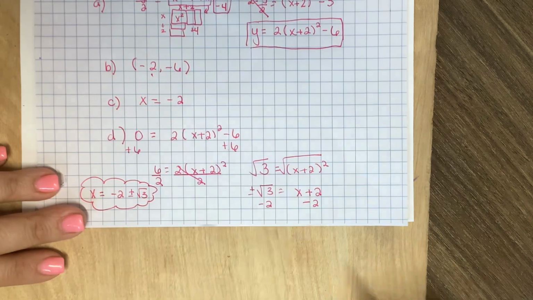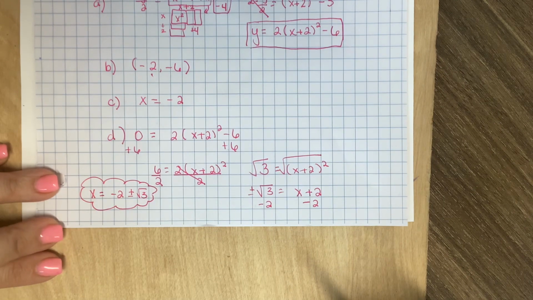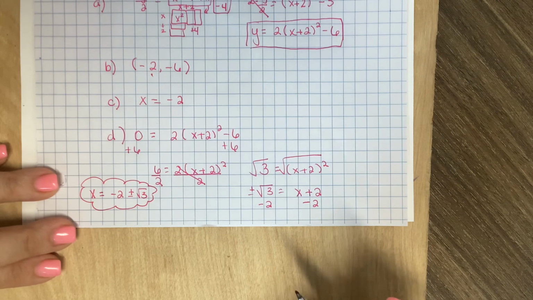Are these real or complex? Why? I don't think a square root makes it complex. What makes it complex?